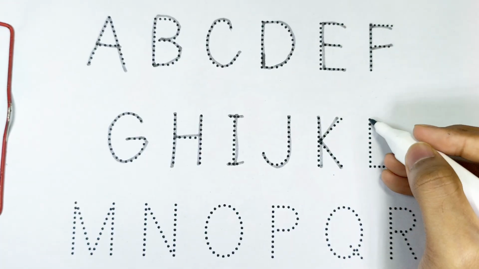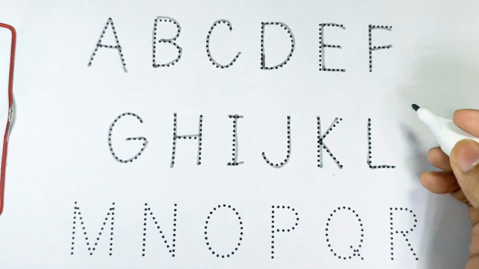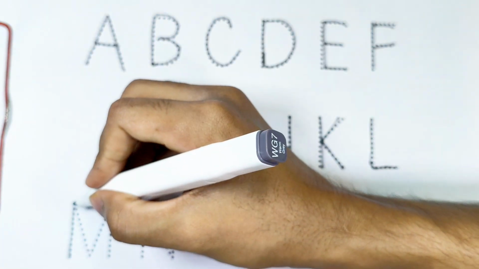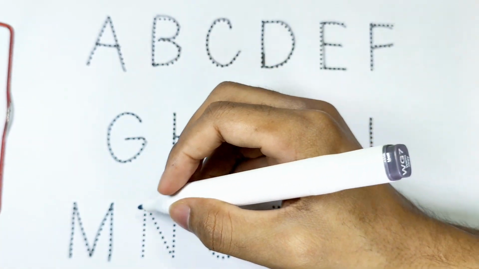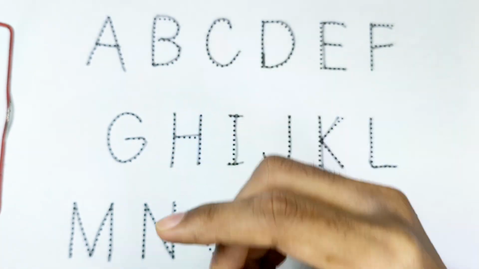K for kite, the next one is L. L for lemon, L for lion, M for moon, M for mango, M. The next one is N. N for nose, N for nest.